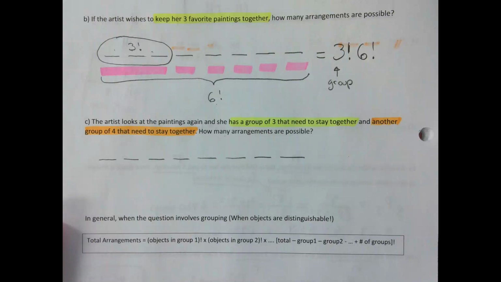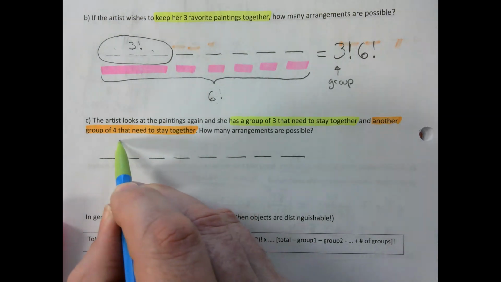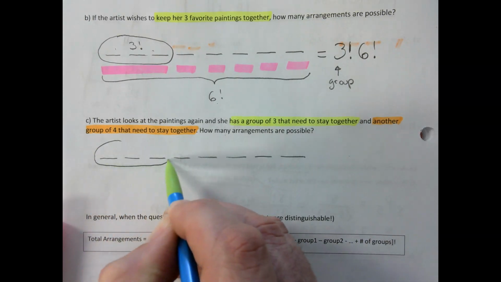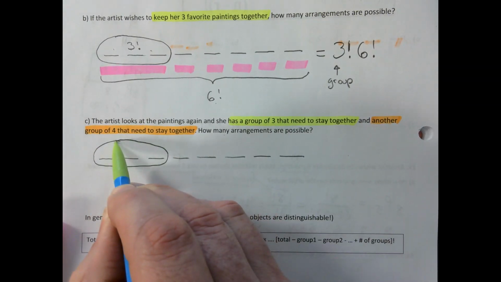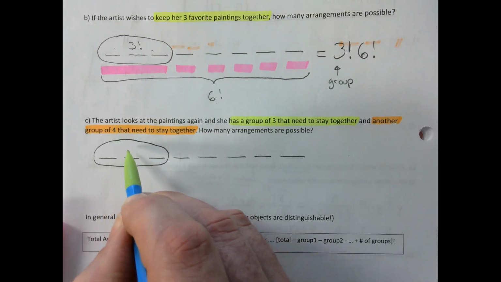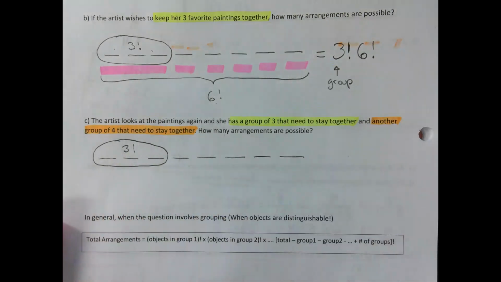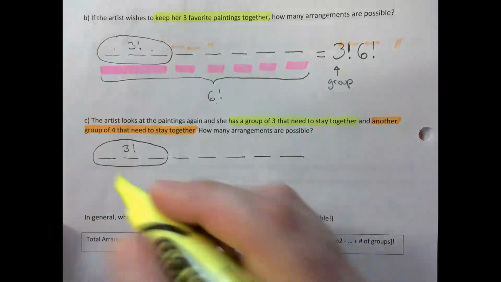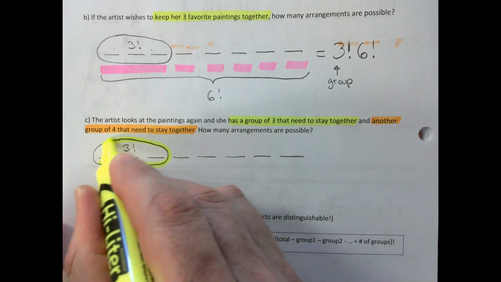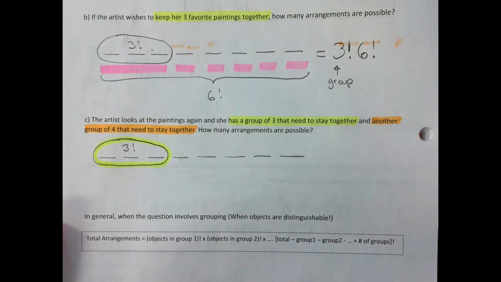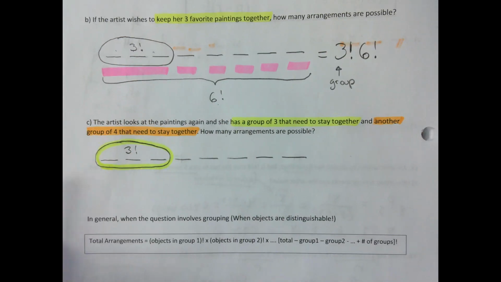And you decide where you want to put the groups. But I tend to do this. I'm going to say this is the group of 3 that needs to stay together. Inside of that group, I get to do whatever I want, right? Rearrange them. As long as they're together, we can rearrange them. I'm going to put a highlighter around it, right? That's the first group. And then the other are 4.